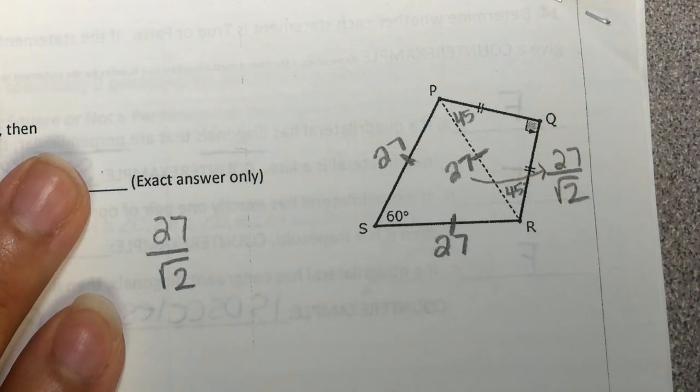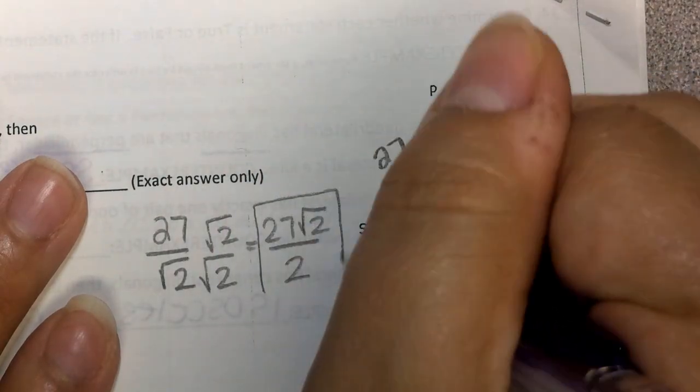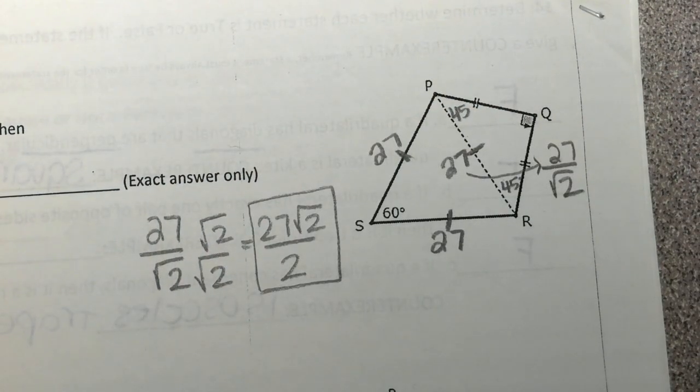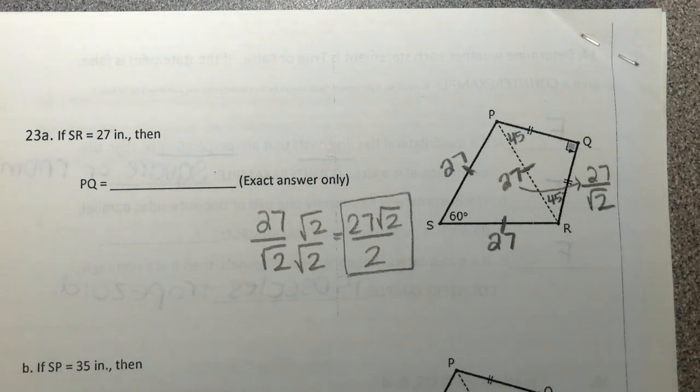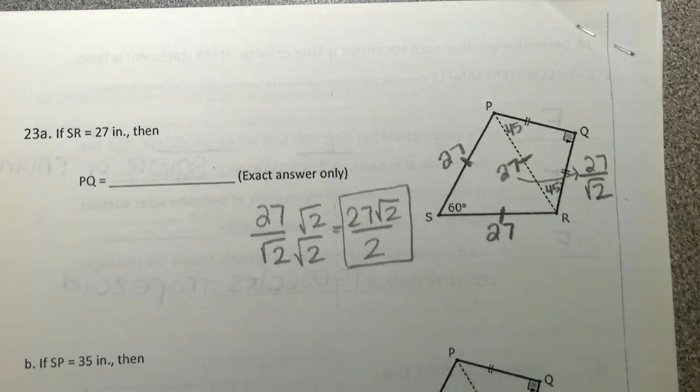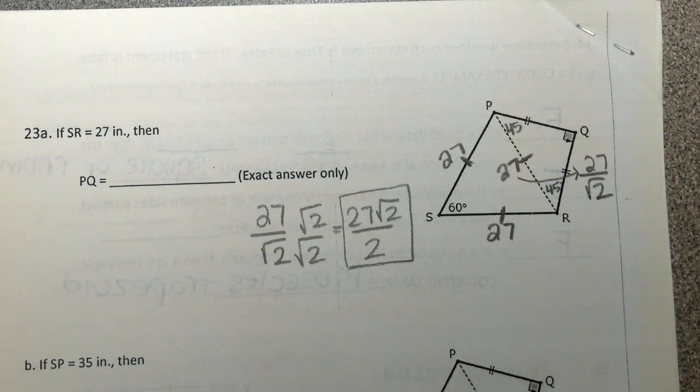27 divided by root 2. Is that acceptable? No. 27 root 2 over 2. And that's it. Nope, that's it. If it asks for perimeter, you can do that, but let's not do that. It's not asking for that. That's just my answer. For PQ, yep, because these are the same, because it's isosceles. All right, I think I answered everything.